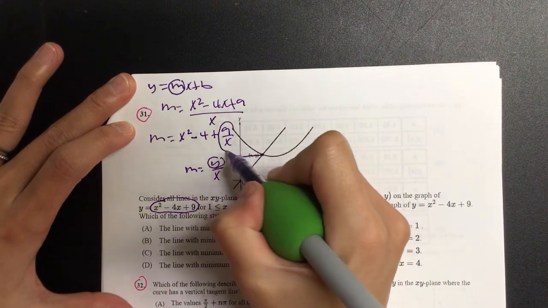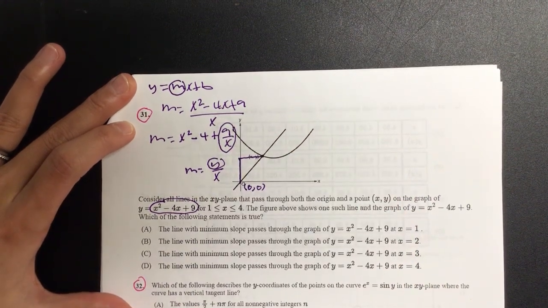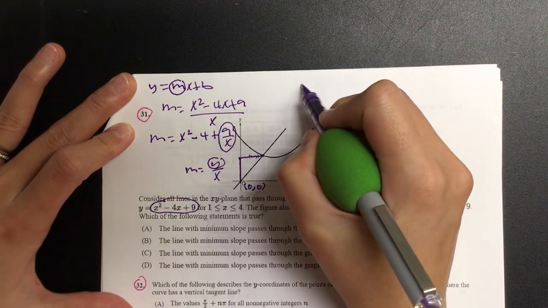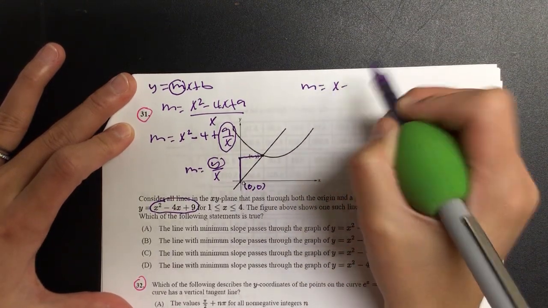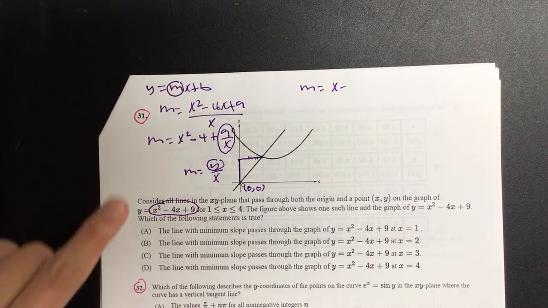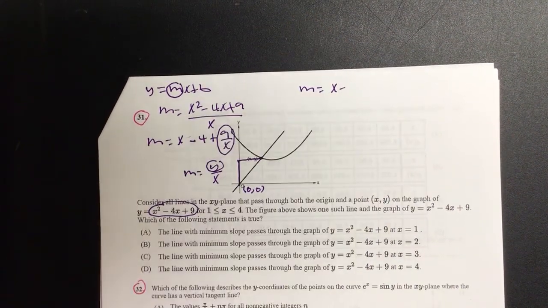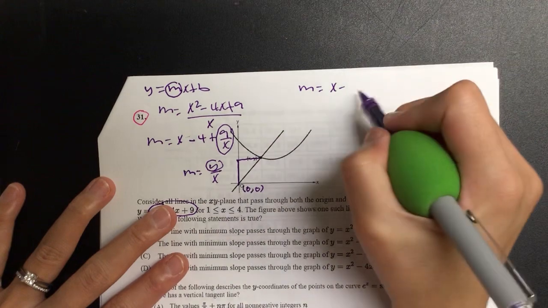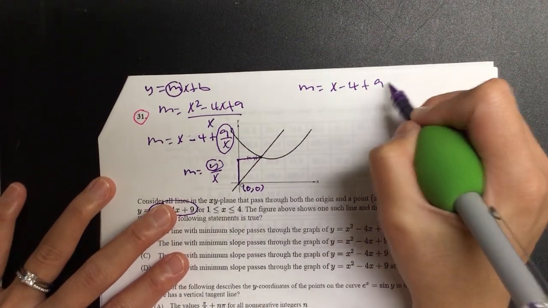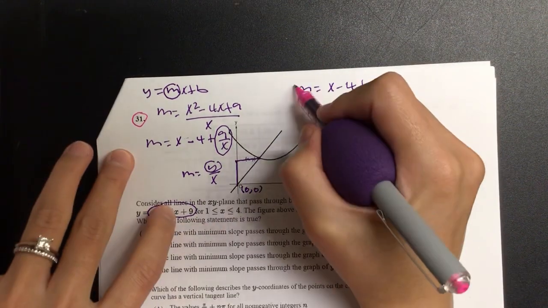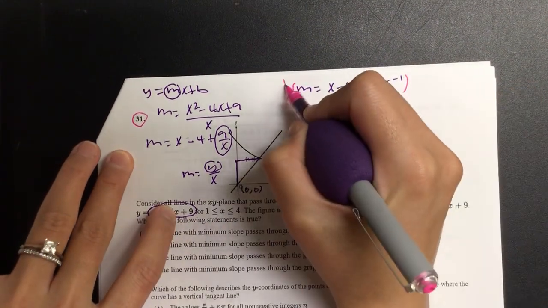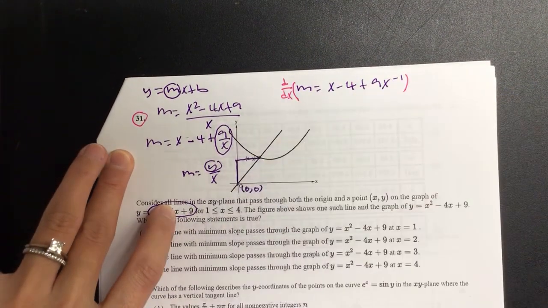Could I rewrite this to bring the x to the top? So we can use power rule. So that's going to give us x minus, was it x? Ooh, did y'all see that I had an x squared? I was about to mention that. Yep. The squares are killing me today. So we got x minus 4 plus 9x to the negative 1. So now we're going to take this function, because I need to find the minimum, derivative of the function with respect to x.